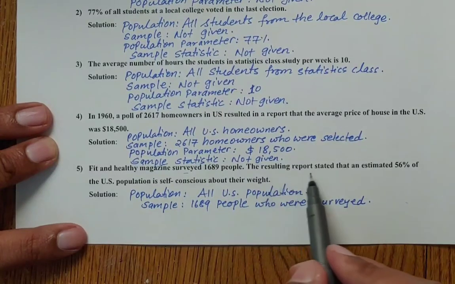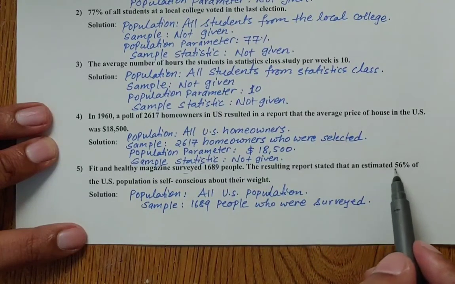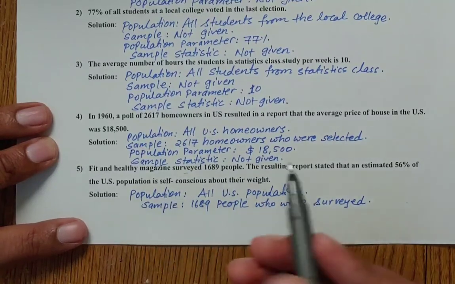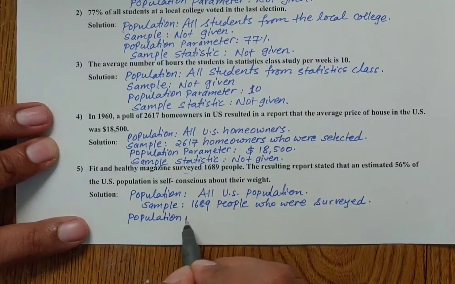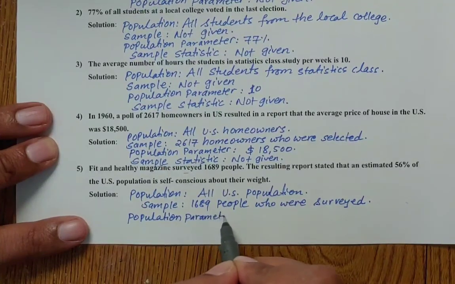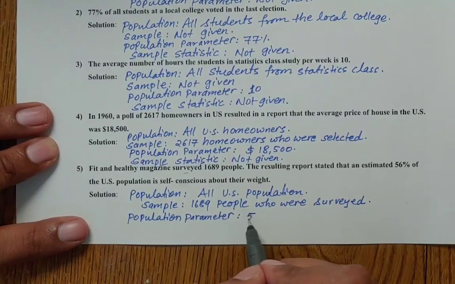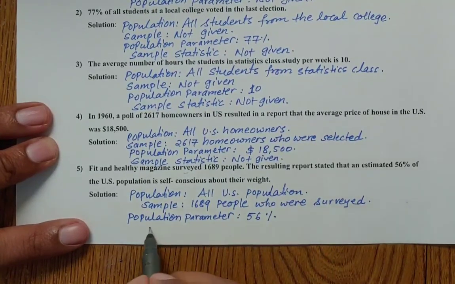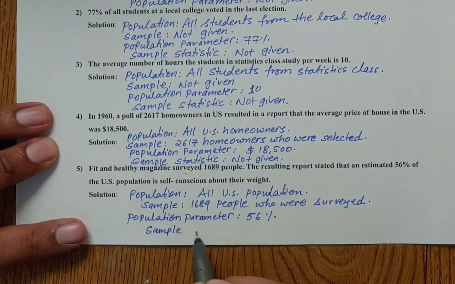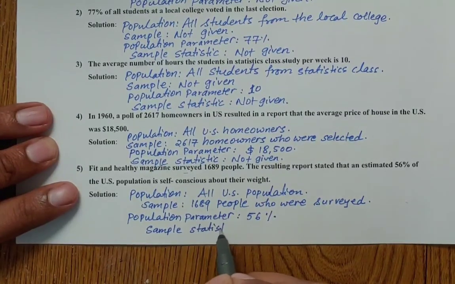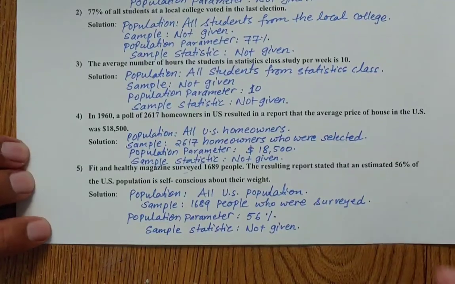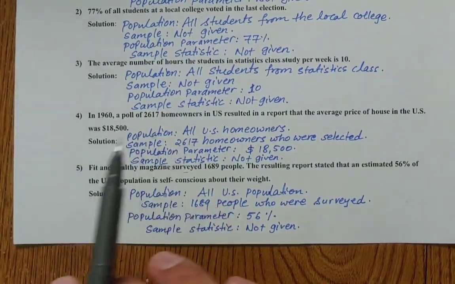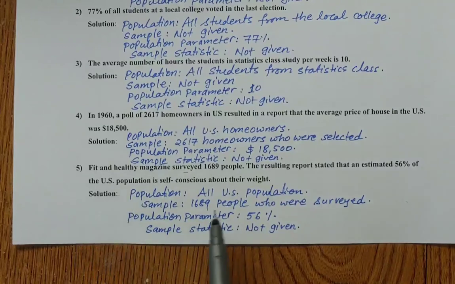Then the resulting report stated that an estimated 56% of the US population is self-conscious. So the population parameter is 56%, and the sample statistic is not given. That's how we figure out the population, sample statistic, and population parameter.